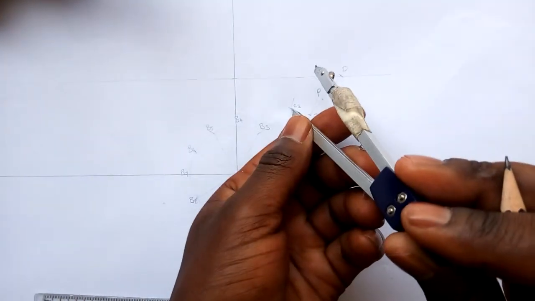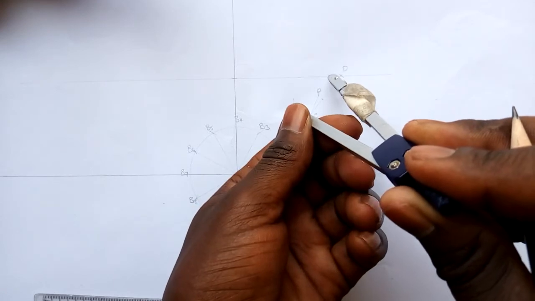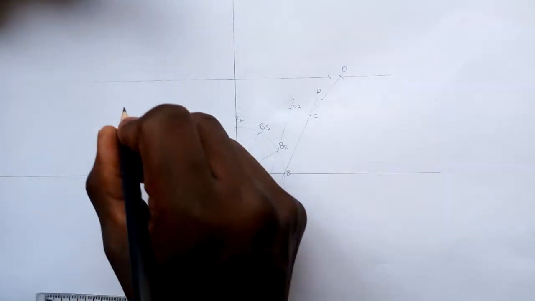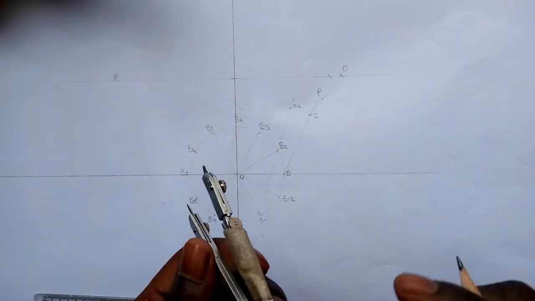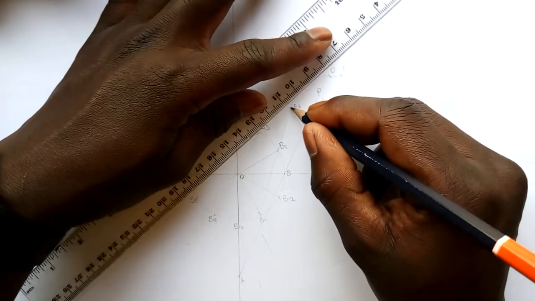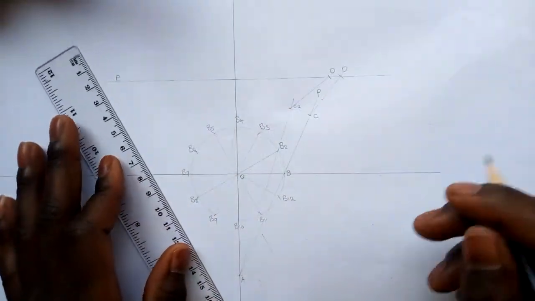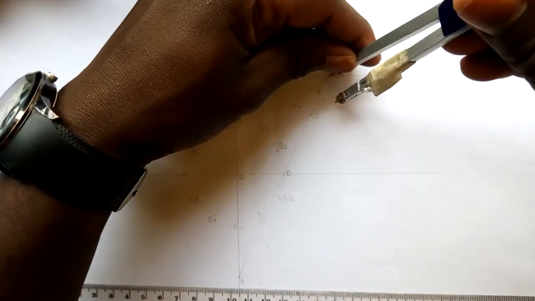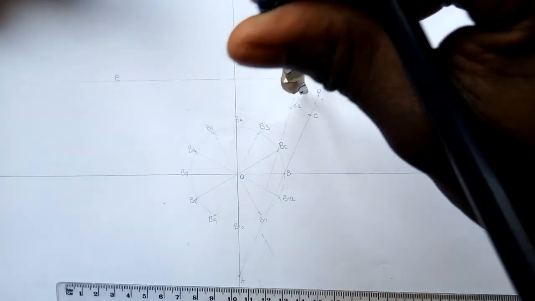Having done that, you measure 27 millimeters. Standing at C, where your compass meets the prolonged line, which is supposed to be line ED, this point is going to be your D. Then you measure 15 millimeters from D going downwards like that, and mark 15.